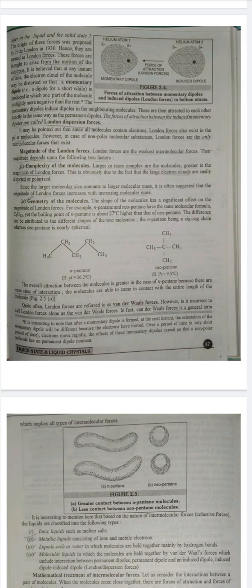It may be pointed out that since all molecules contain electrons, London forces also exist in the polar molecules. However, in case of non-polar molecular substances, London forces are the only intermolecular forces that exist. Magnitude of the London forces. London forces are the weakest intermolecular forces. Their magnitude depends upon the following two factors.